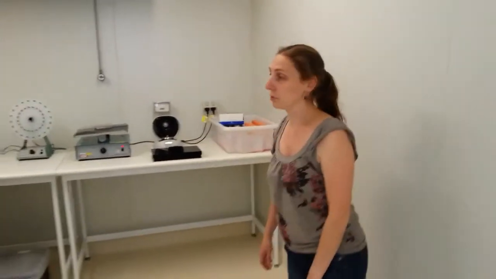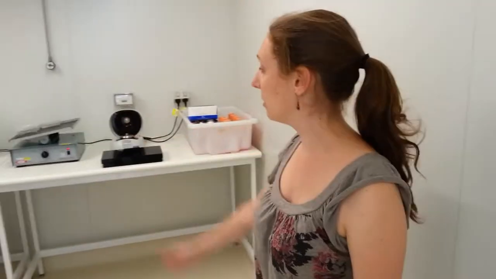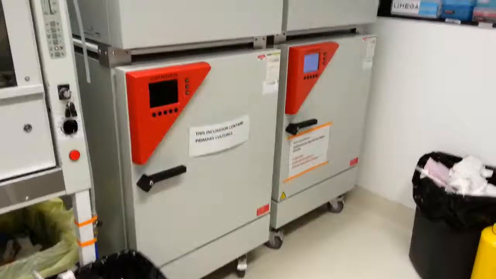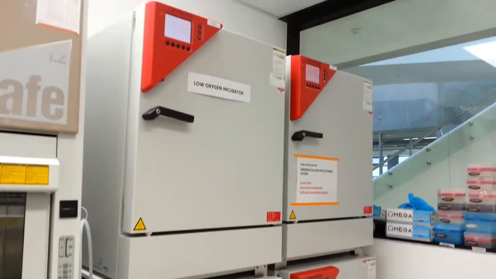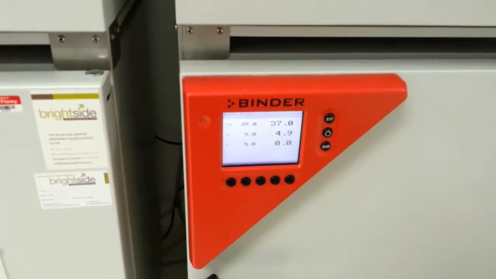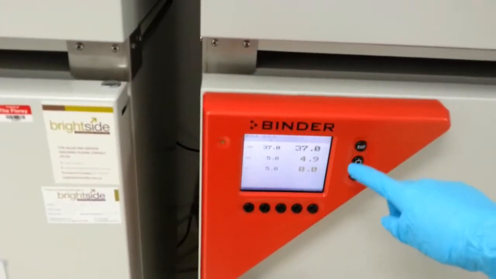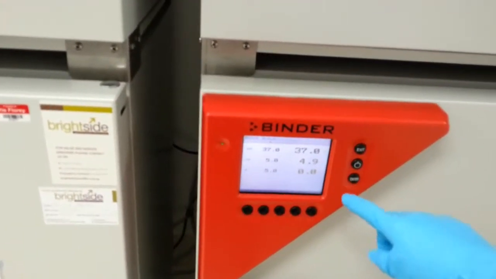The cool room is basically just a large walk-in fridge. We use it for storing bulk amounts of material and sometimes for running reactions overnight that need to be kept at low temperatures. These boxes are the incubators where we keep our cells while they grow. They're capable of monitoring and controlling the temperature, so they're at 37 degrees Celsius, and also the level of carbon dioxide and oxygen that's in here. Because it's holidays and there aren't many people here, there aren't many cells in here at the moment, but these ones are mine.